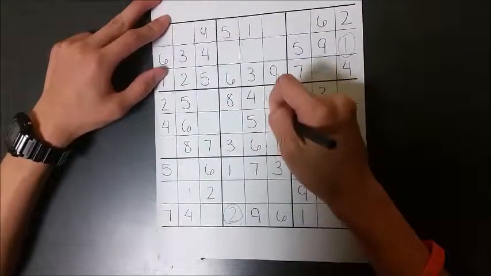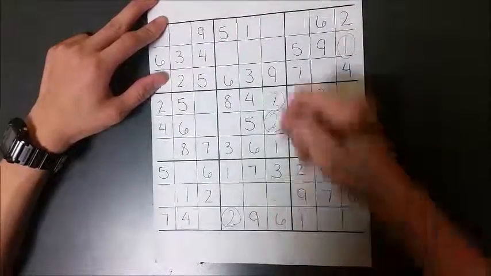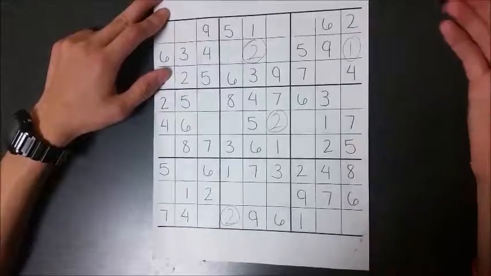Now, we can also see that now there cannot be a 2 in this column, meaning that of these 2 boxes there has to be one here. So, because of that, there is no 2 here, there's no 2 here, which leaves us with a 2 right there. And that's the 2/3 rule.